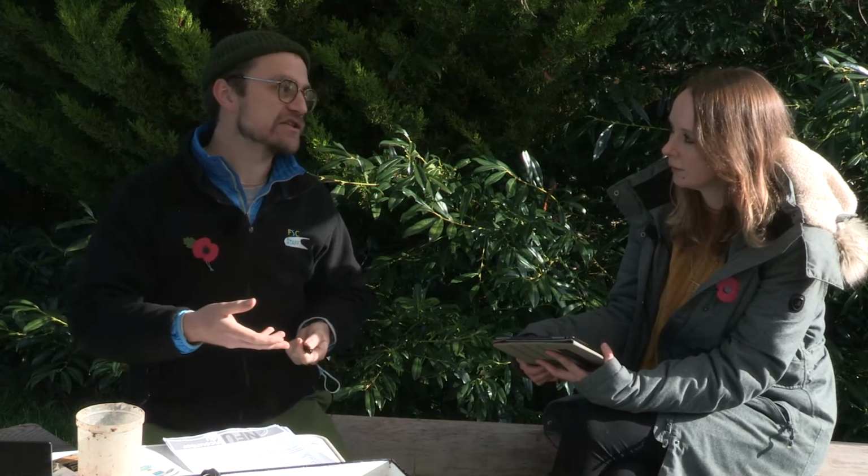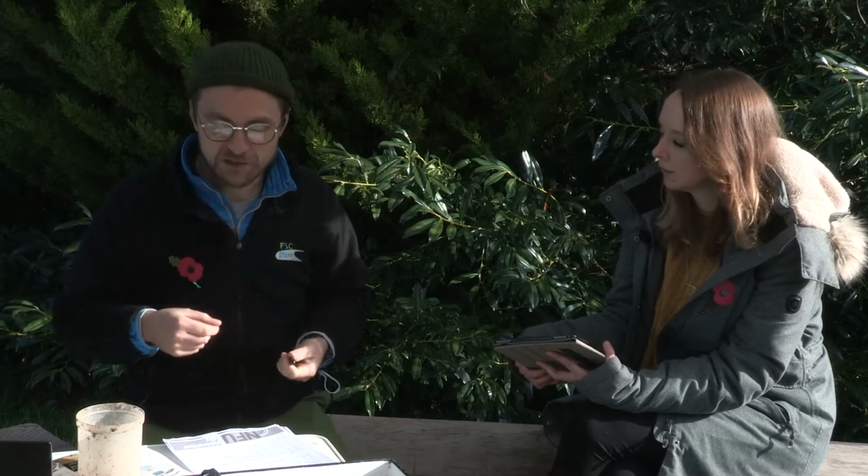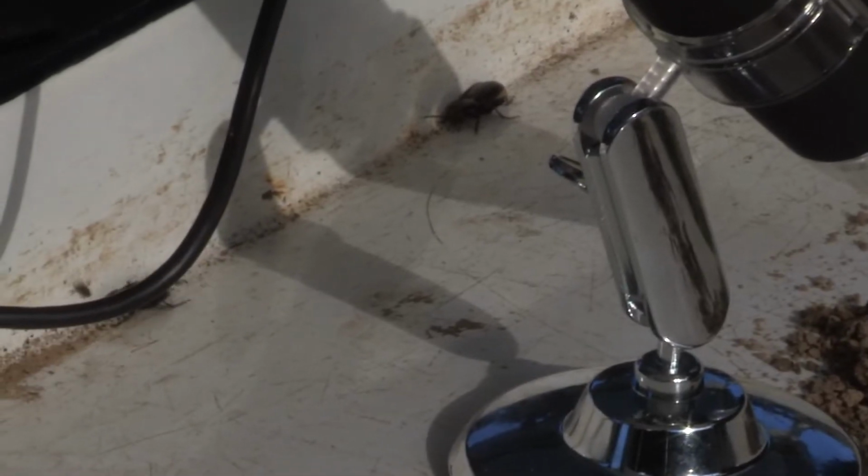So it's really important we put them back in that habitat, because that's where they've chosen to live, that's where they're adapted to live, and that's where they can give us the most benefit as invertebrates. So what I'm going to do now is take these away and gently tip them back into the area where we found them. I'll take a little paintbrush with me because some of them look like they might want to cling on. Well, thanks very much, Lewis.